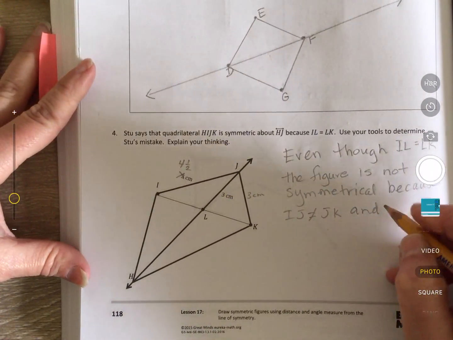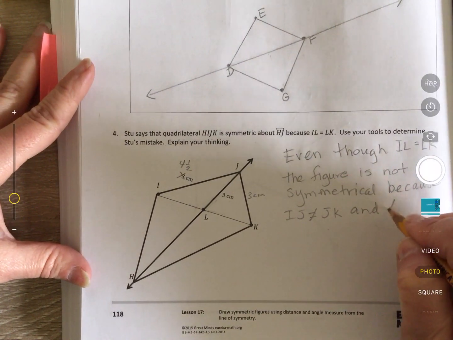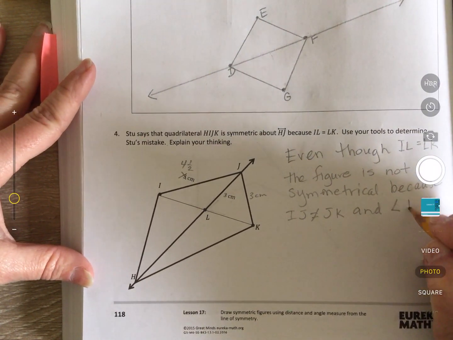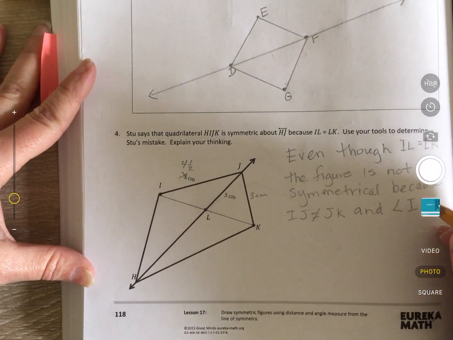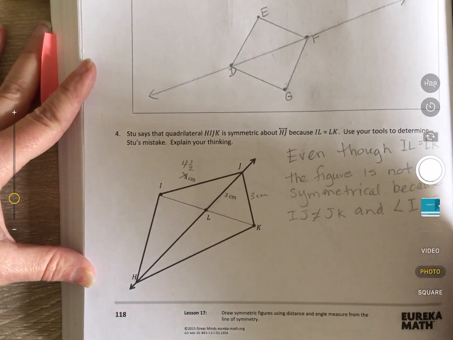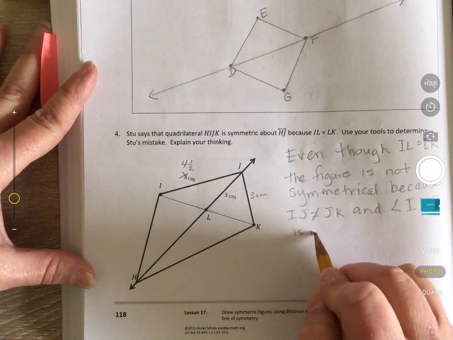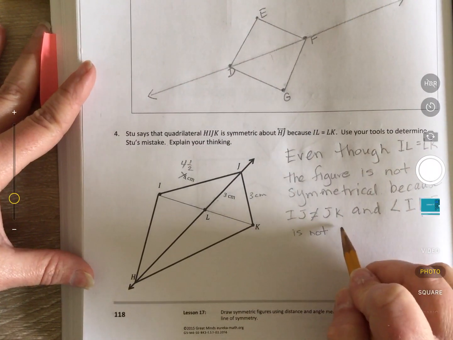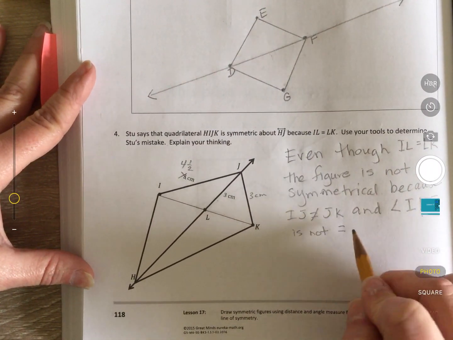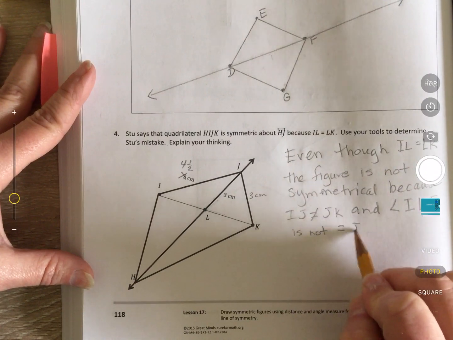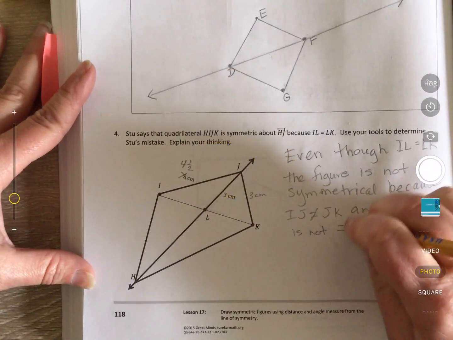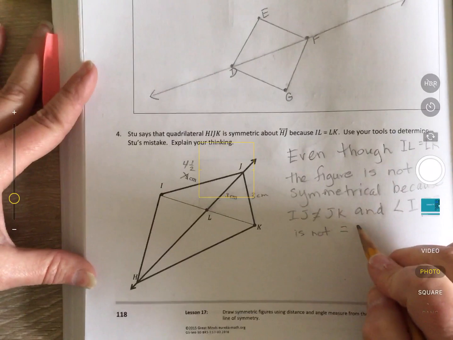Looking at that, I can see this side looks thinner than that side, and it seems to me that this side is shorter than this side. So if I measure JK, I see that it is 3 centimeters.